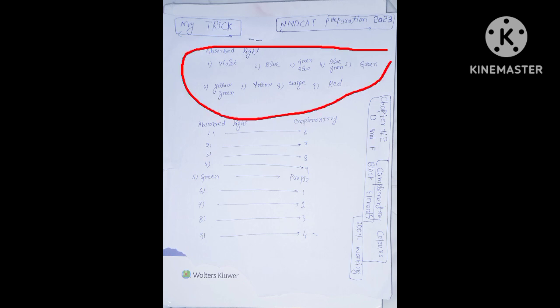One thing is that you should remember these 9 colors. So by arranging these colors in the above arrangement you will solve these types of multiple choice questions on your fingertips.